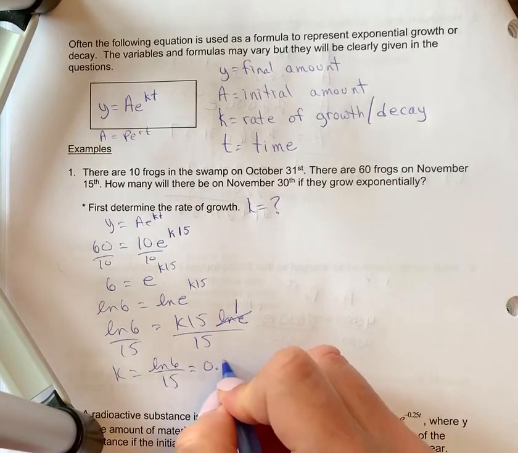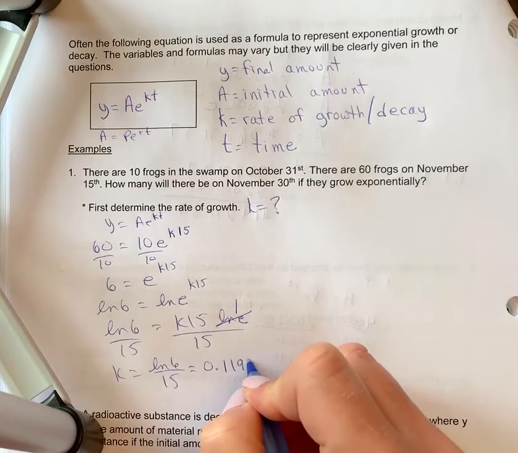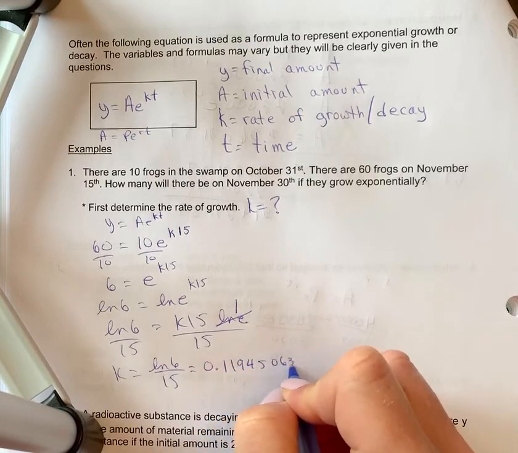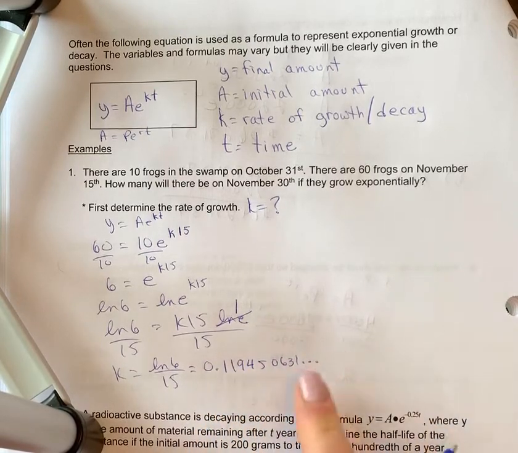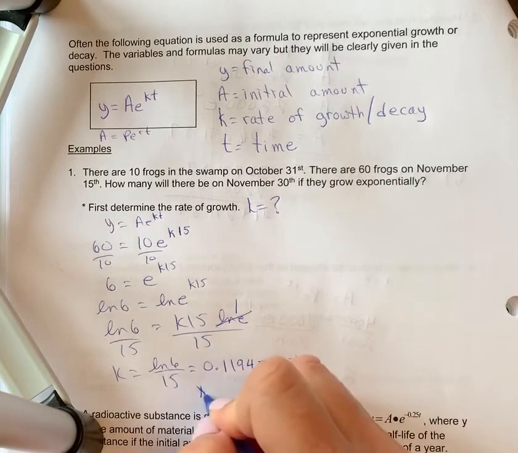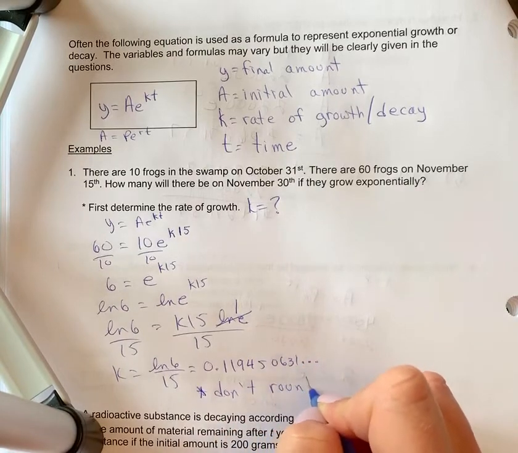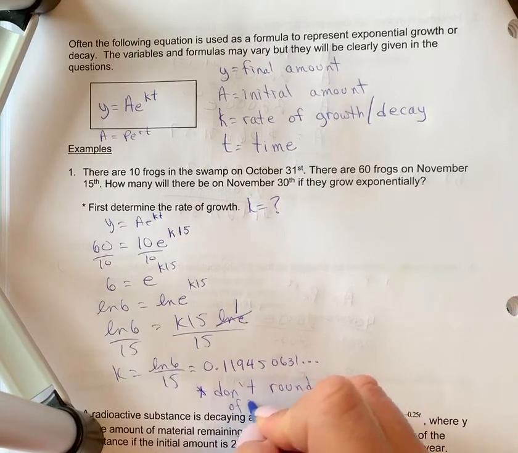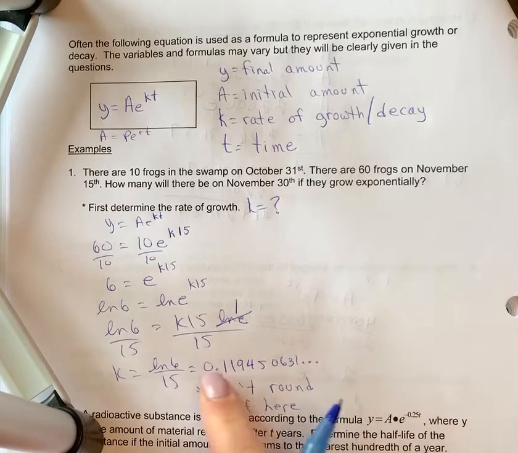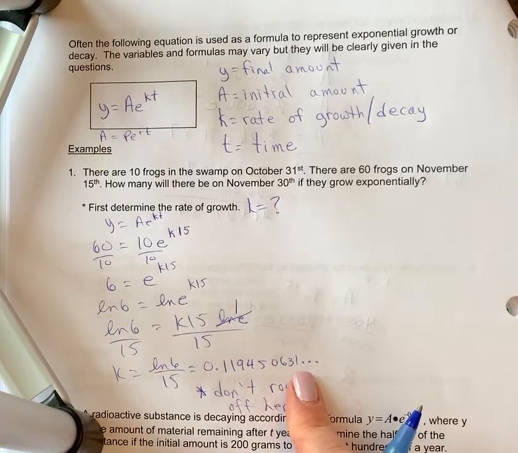It's very, very important that you do not round this number off. Keep that in your calculator, even the numbers that you wouldn't be able to see on your screen. That's so important that I want to make a note. Don't round off here. You have to use this entire number in the next step.